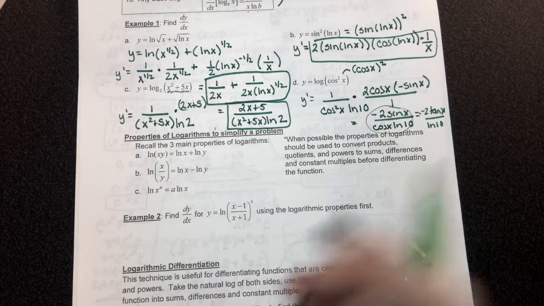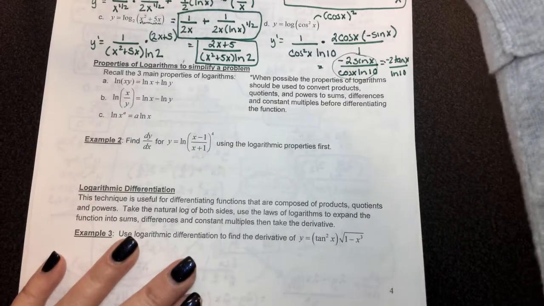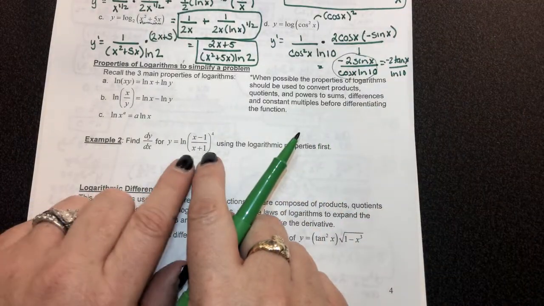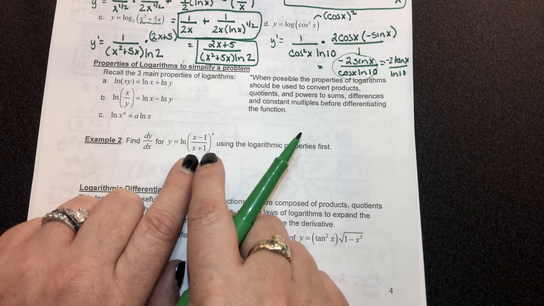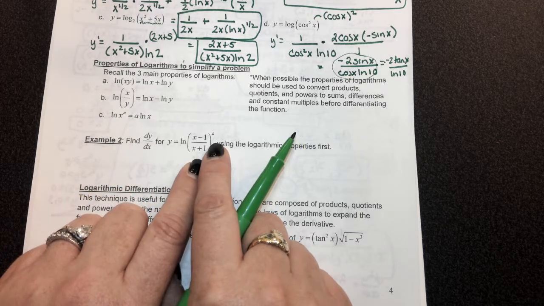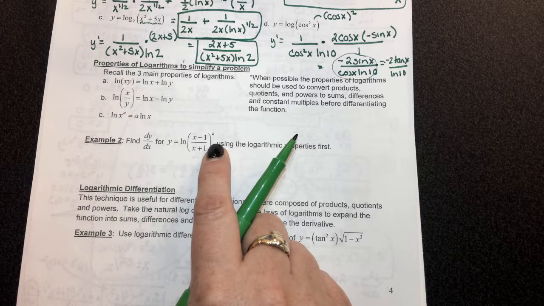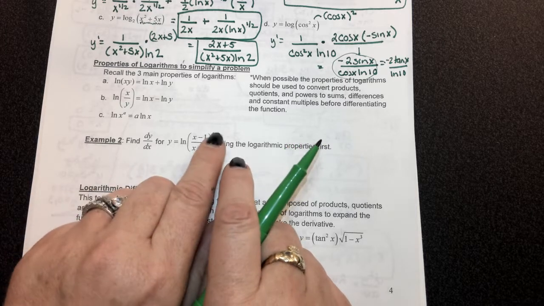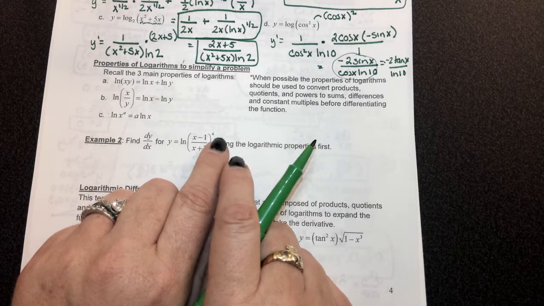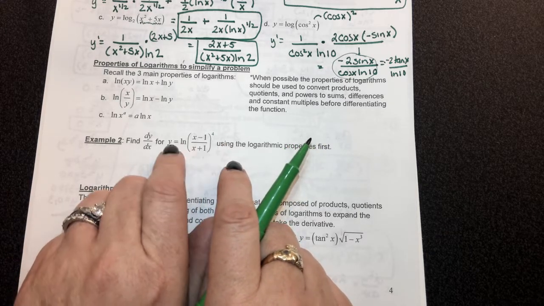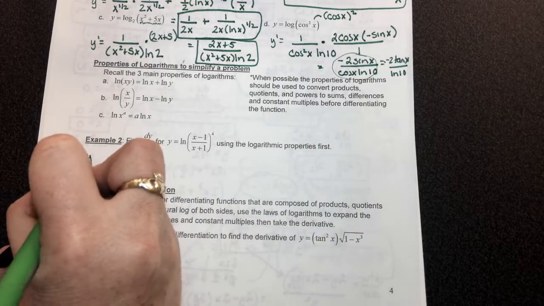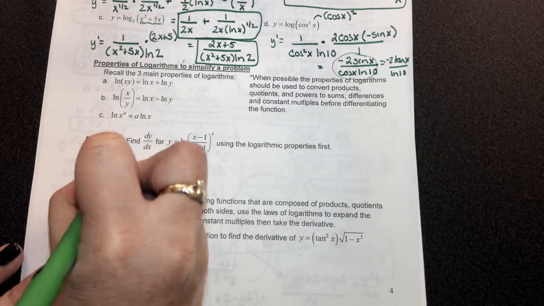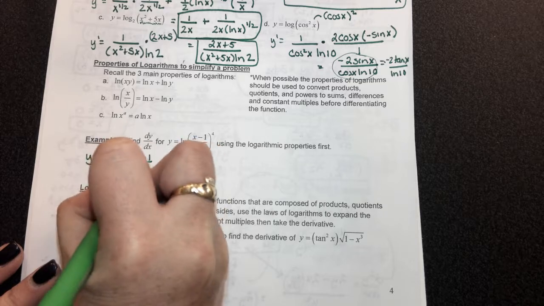So for example, find the derivative for natural log of the quantity x minus 1 over x plus 1, raised to the 4th power. Again, this is where you'd want to use your properties of logarithms first. You wouldn't want to have to worry about using your chain rule here. So the first thing I can do, what can I do with this power? I can move this power to the front. So I can rewrite this as y is equal to 4 times the natural log of x minus 1 over x plus 1.